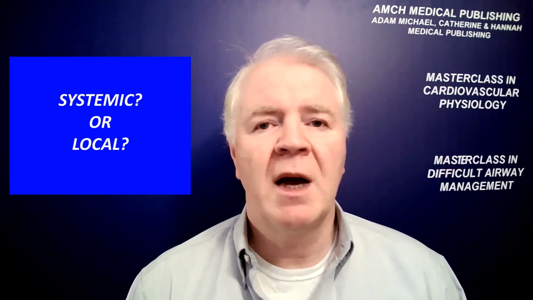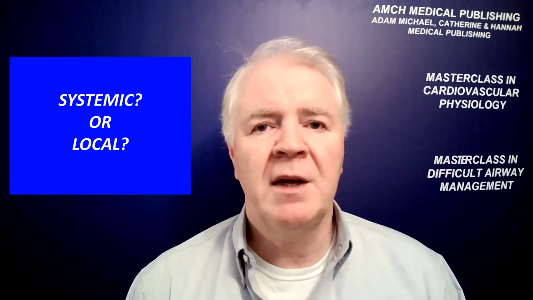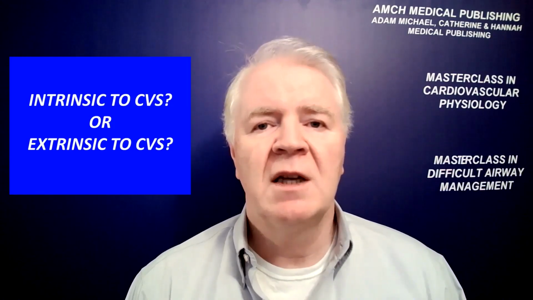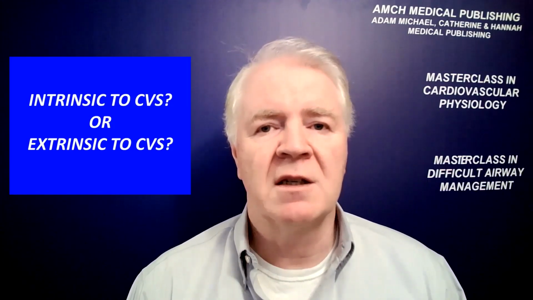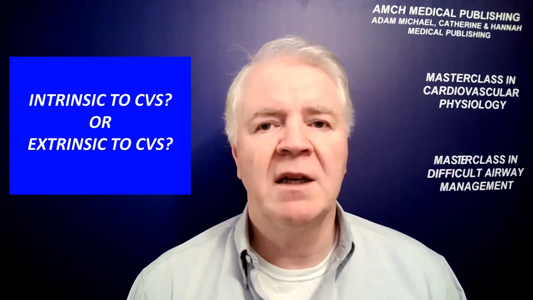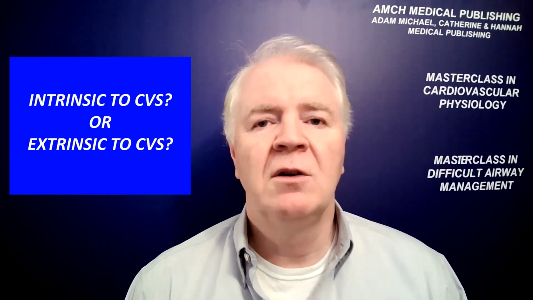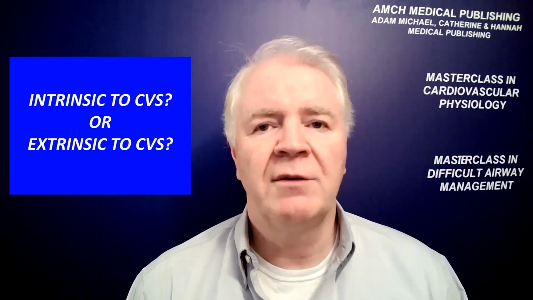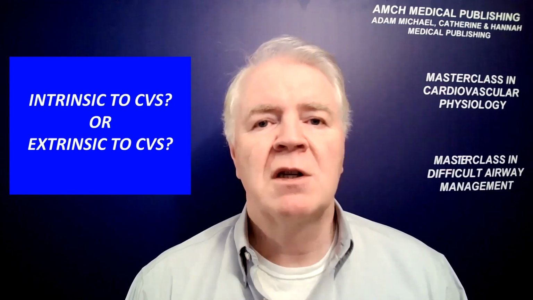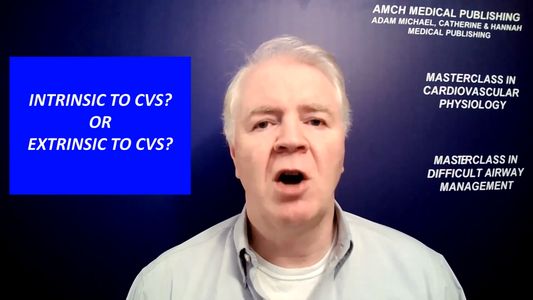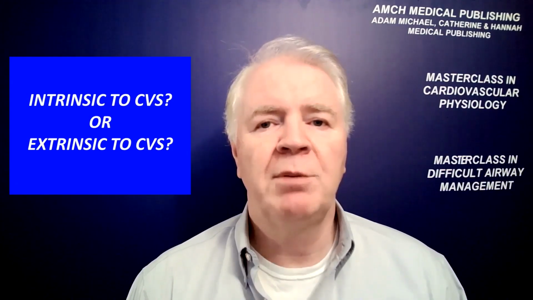The cause may be either systemic or local. By this, I mean that the cause is either outside the cardiovascular system, that is systemic, such as pain, anxiety, fever, or a side effect of a drug. Or it can be local, that is within the cardiovascular system, such as a response to a low stroke volume or a low cardiac output and or a low blood pressure.